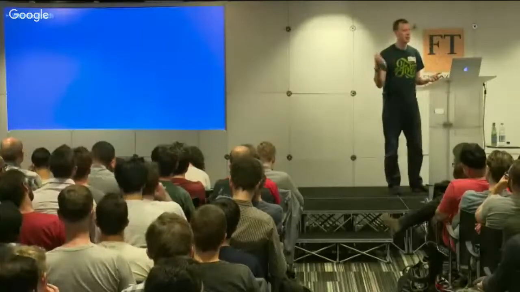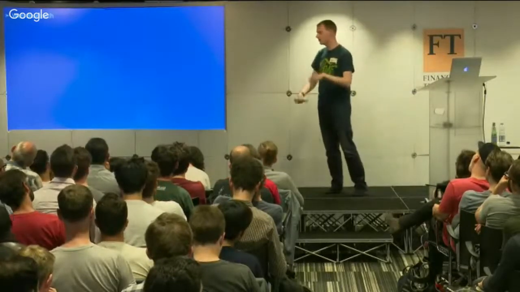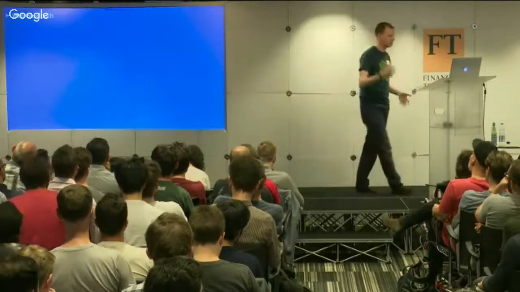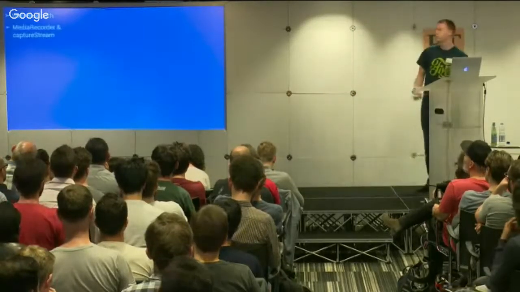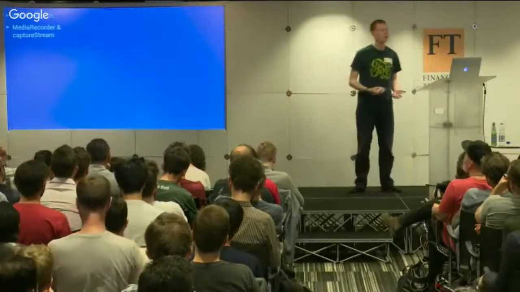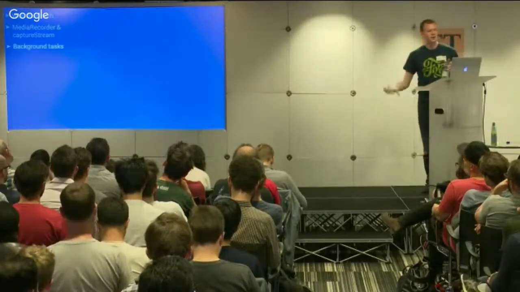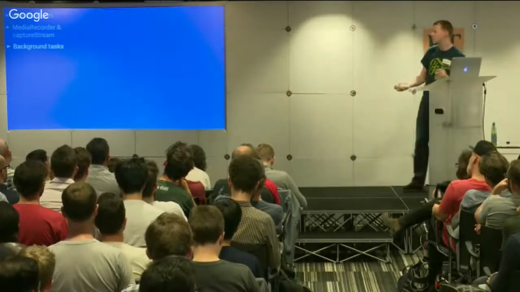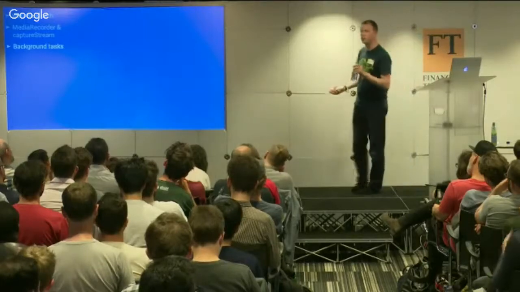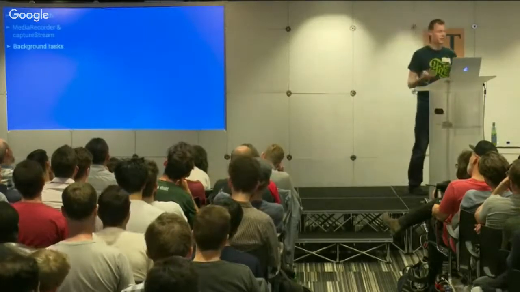So things like web Bluetooth, to let you connect to Bluetooth LE devices like fitness stuff and heart rate monitors and lights and stuff. We're going to have the media recorder and capture stream APIs, so you can create video from canvas elements. It'll give you access to the encoders to some degree. We're going to extend background sync to look into things like periodic syncing, background downloads as well, so you can download large files and maybe even not have to have the browser running.